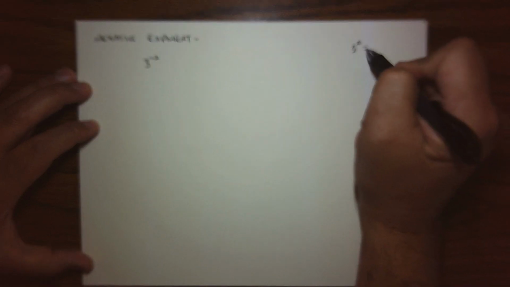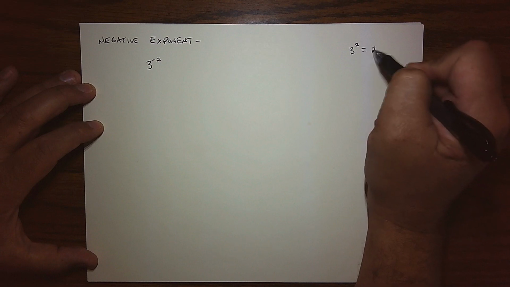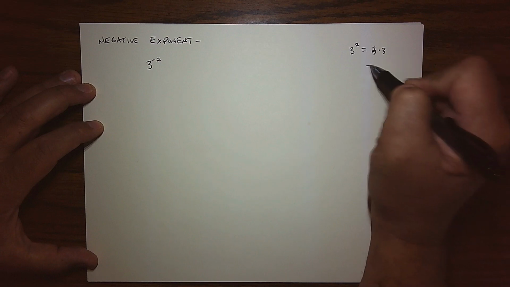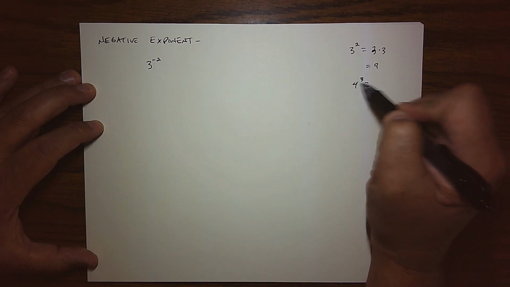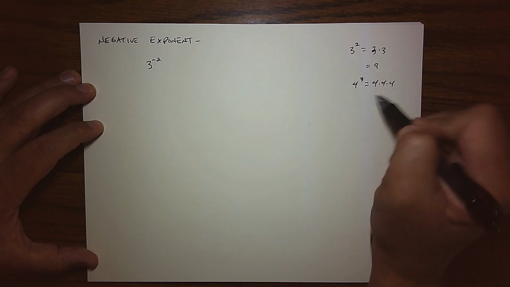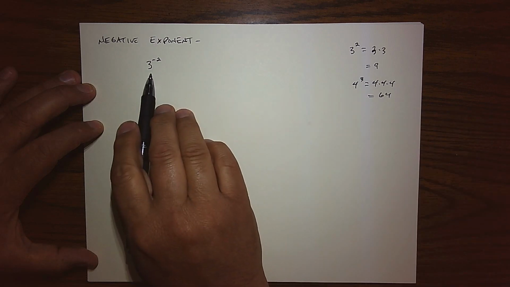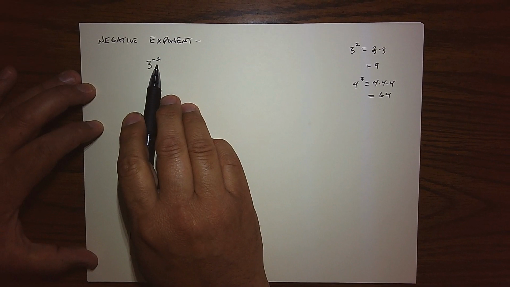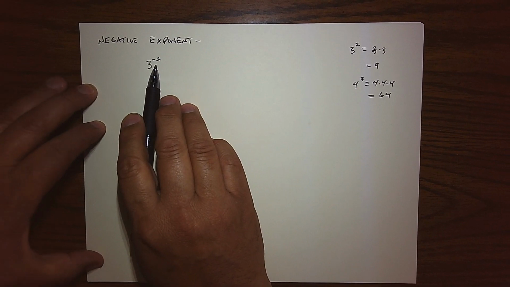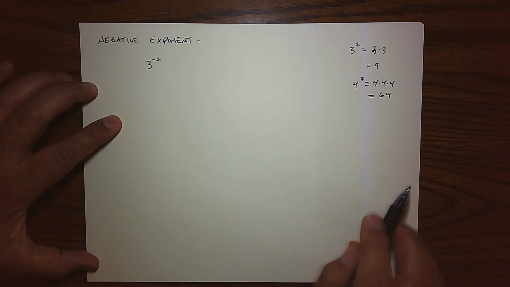When I say 3 squared, this is telling me to multiply 3 by itself 2 times. So I know what that looks like, and we get a 9. Or if I have 4 to the third, that's telling me to multiply 4 by itself 3 times. So that actually has some meaning to us. But how do we multiply 3 by itself negative 2 times? Again, that is kind of an odd situation in terms of counting. So we have to figure out how to account for negative exponents.